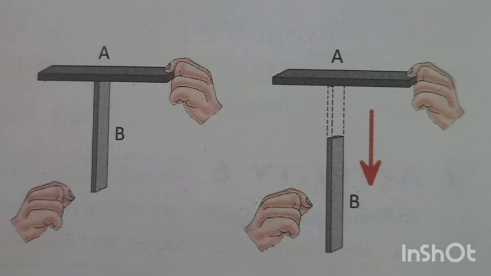Label the objects A and B. Hold object A horizontally and bring the end of object B very close to its center. If the end of object B sticks to the center of object A, we can see that object B is the magnet while object A is the iron piece. Otherwise there is no action.